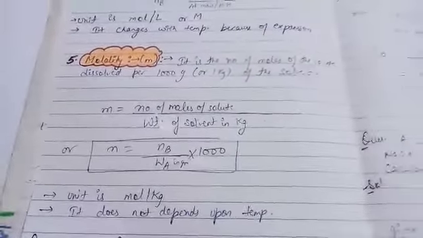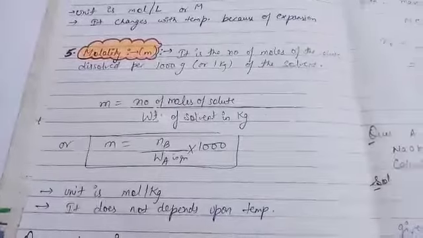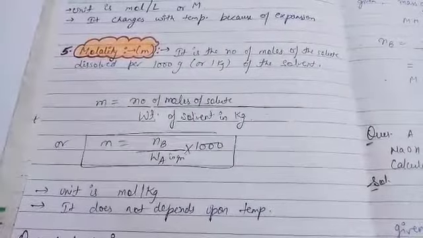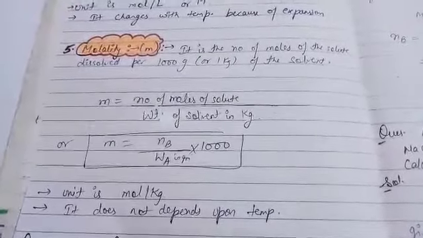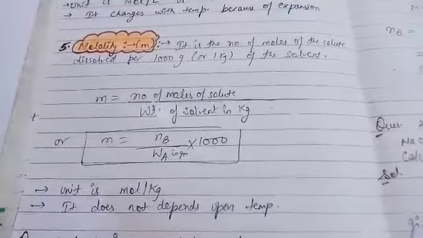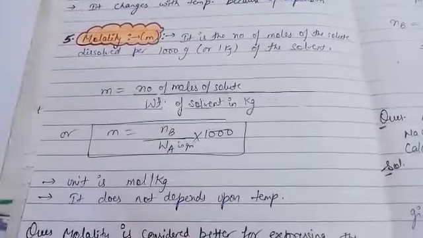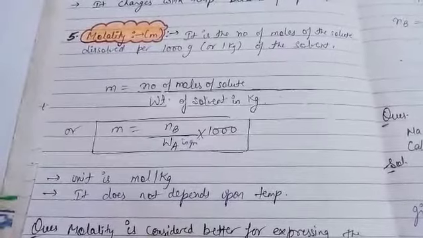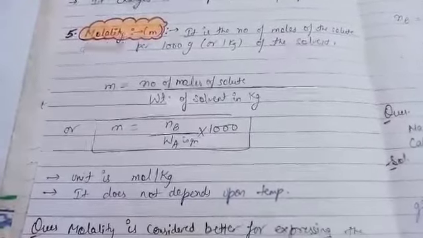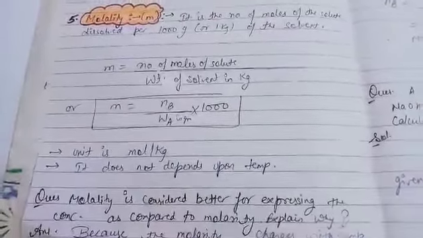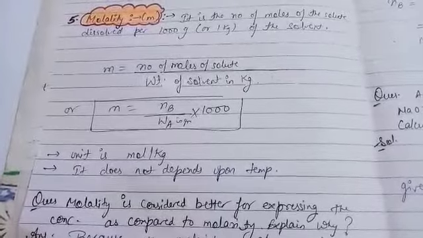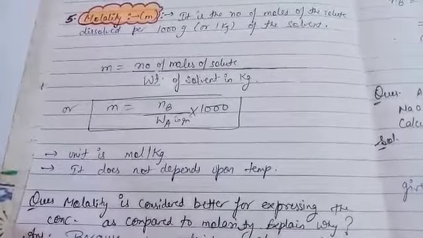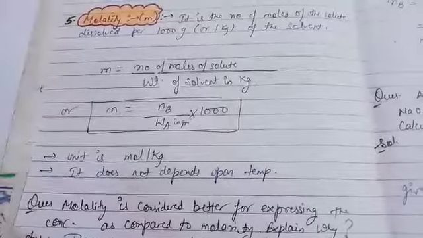Now in this one, a very general question, molarity. This very general question is that molality is considered better for expressing the concentration as compared to molarity. Why? Just see, molality is considered better for expressing the concentration as compared to molarity. You have to explain why.